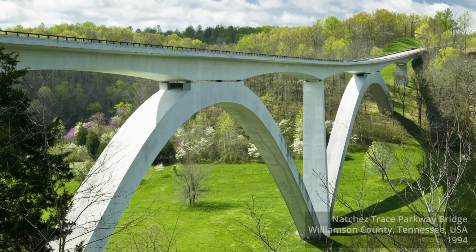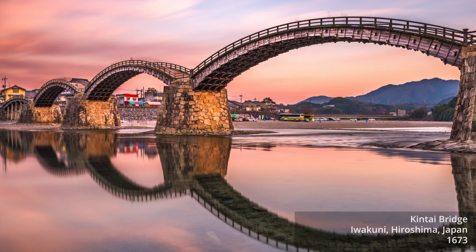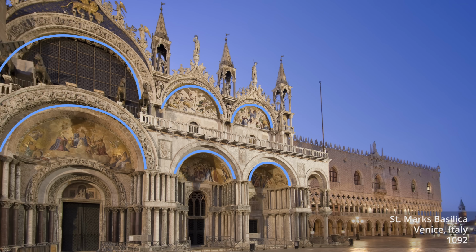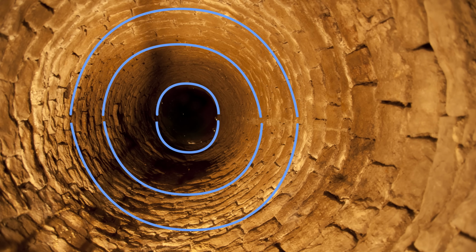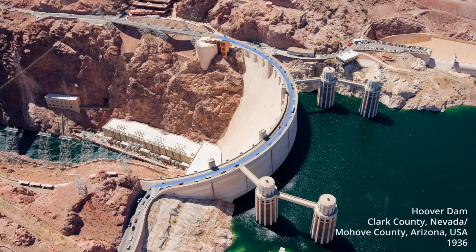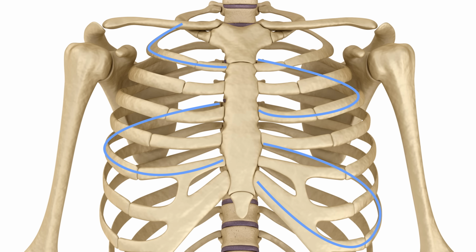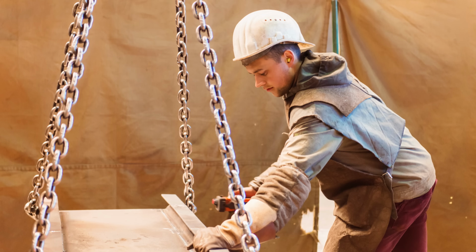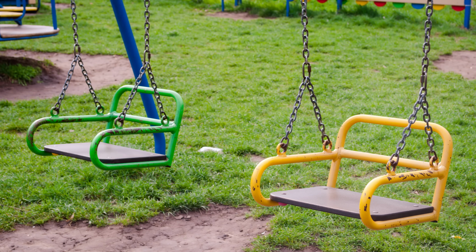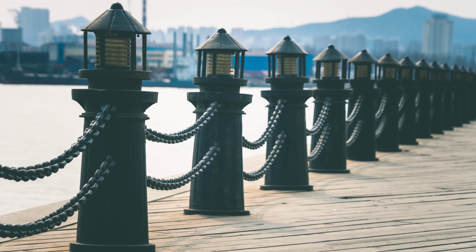In this video, we explore arches and chains. Arches are a popular and beautiful structural component. If you know where to look, you can find them in bridges, buildings, tunnels, wells, dams, and many other places. Chains are also used widely, and they can be found in lifting equipment, playgrounds, and many other settings.